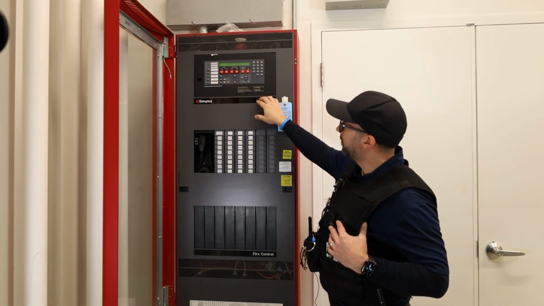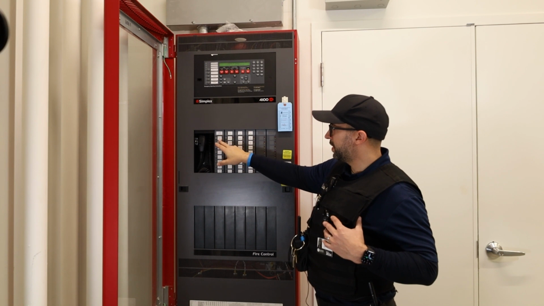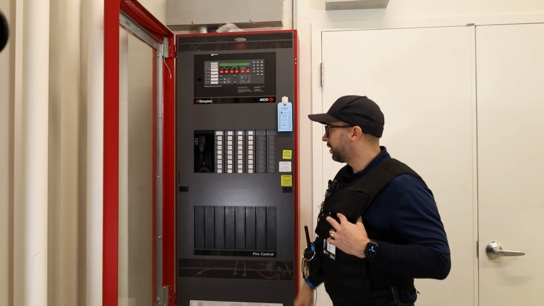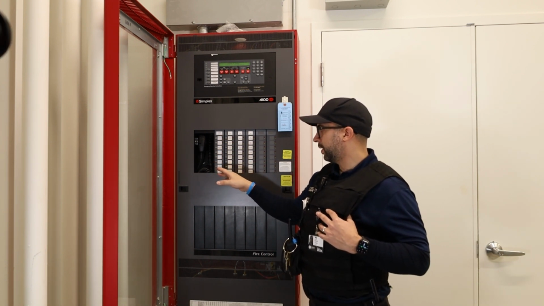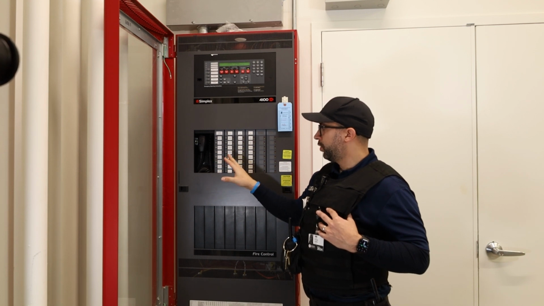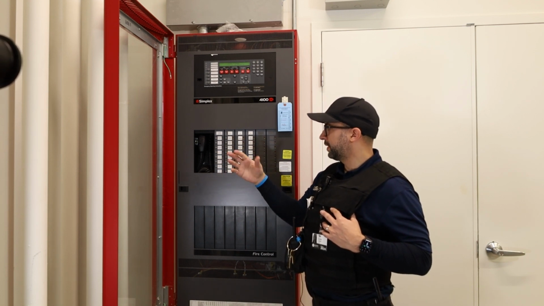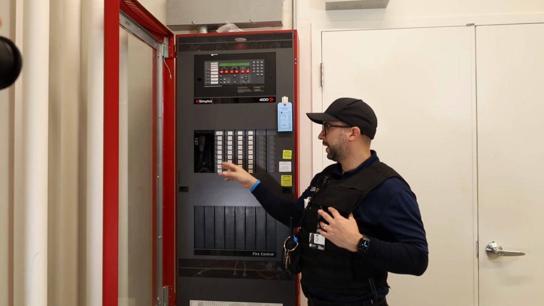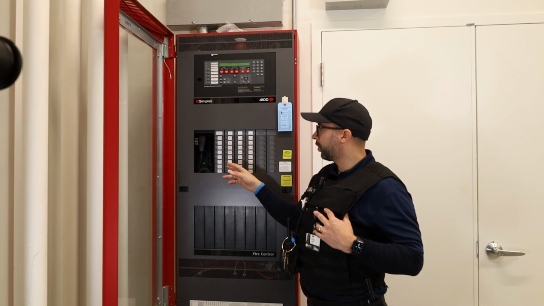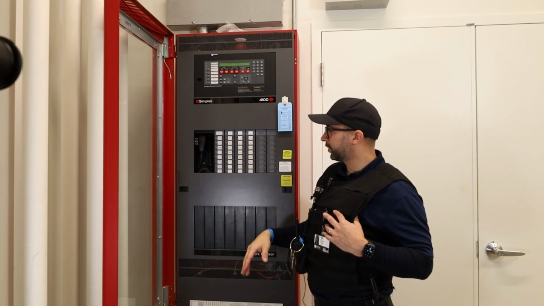Down here, what we have is basically the command center, and through these buttons you can basically talk to the entirety of the building, or you can talk to particular floors.